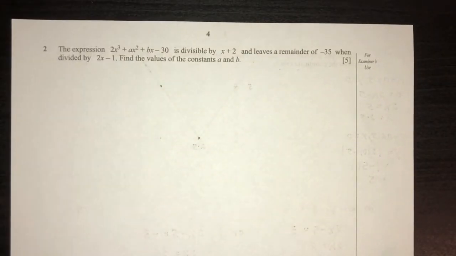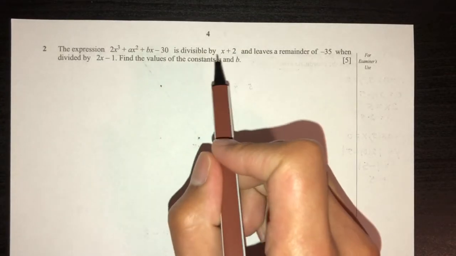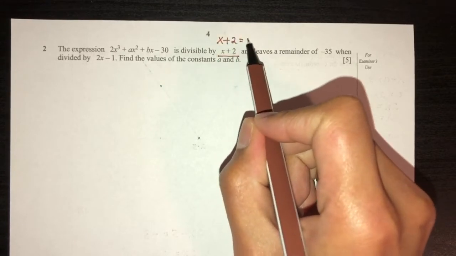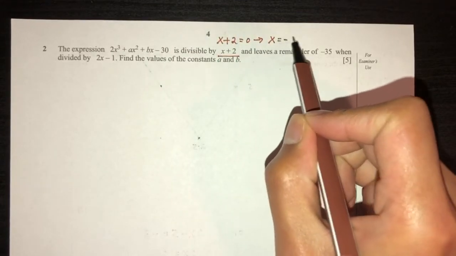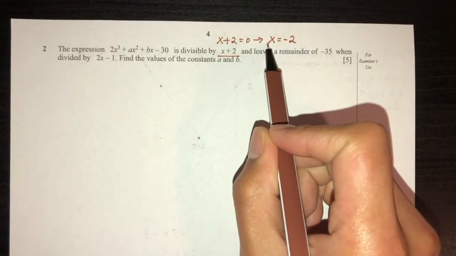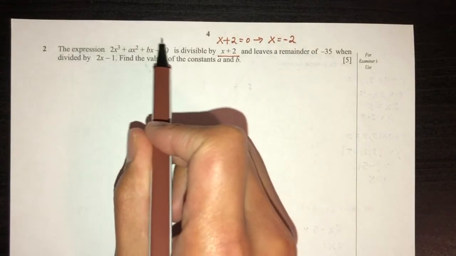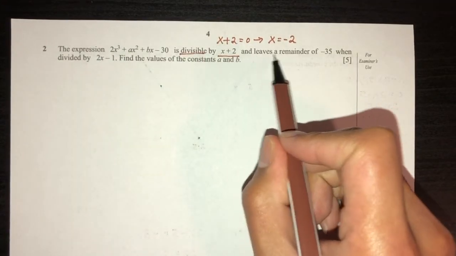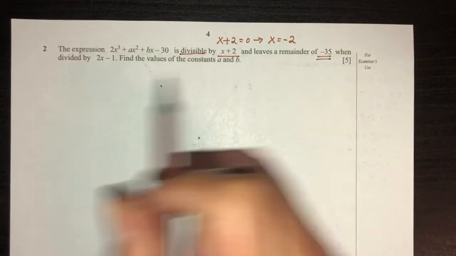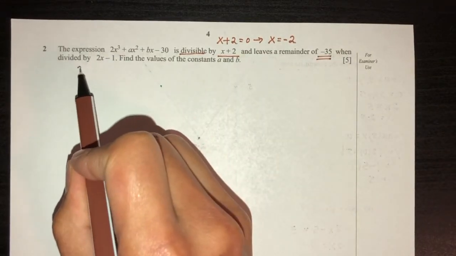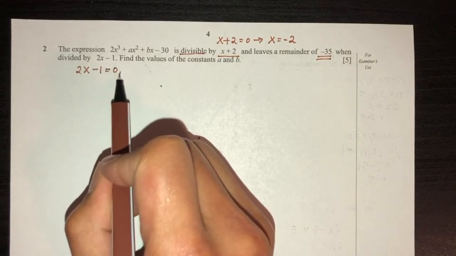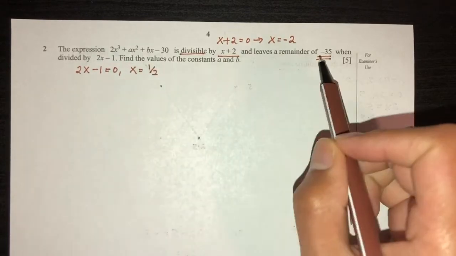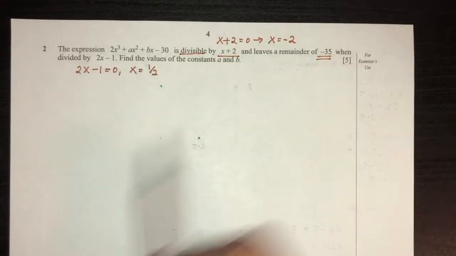Now let's move on to question number 2. The expression is divisible by this, so this is the factor. If you equate this to 0, that will be x is equal to minus 2, which means for the value of x equal to minus 2, this expression is equal to 0 because it is divisible by this. Now for this one, it leaves a remainder of this when it is divided by this. So same thing, 2x minus 1 equates to 0, x is equal to half.